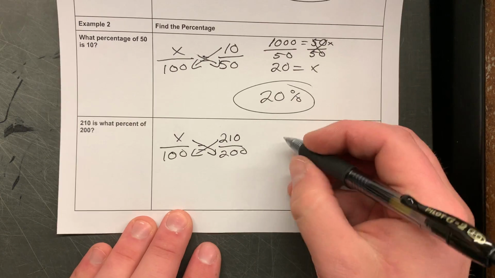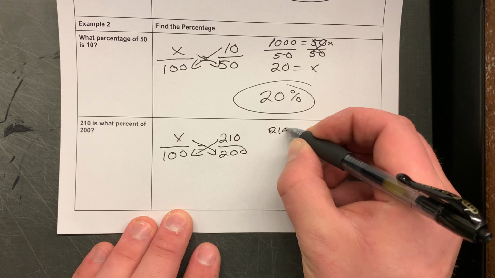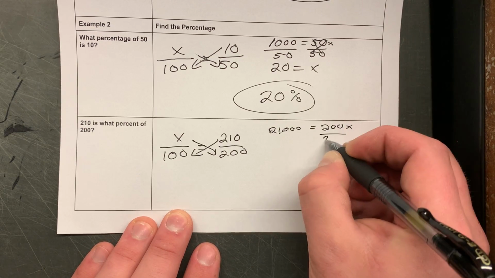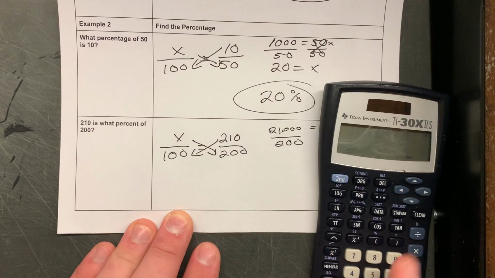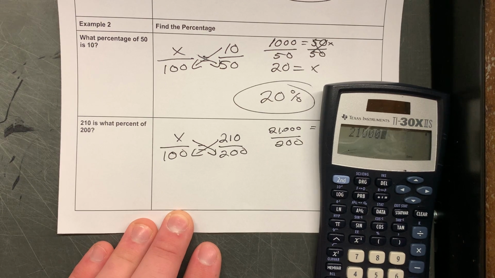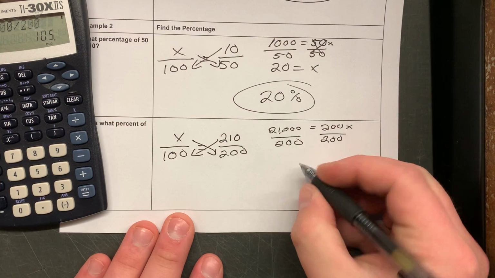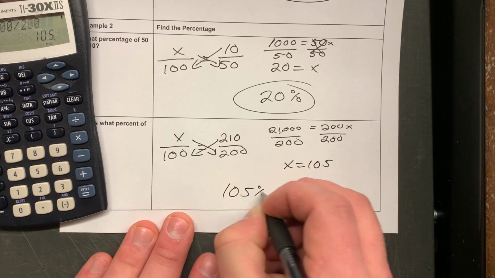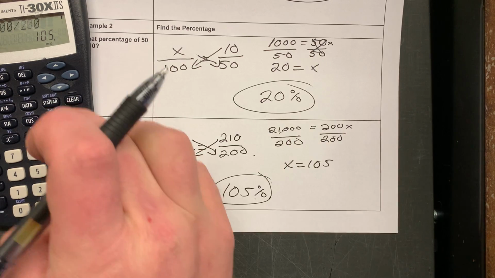I end up with 21,000 equals 200x. Divide each side by 200 to undo the multiplication. I end up with x equals 105, or 105%. So I know that 210 is 105% of 200.